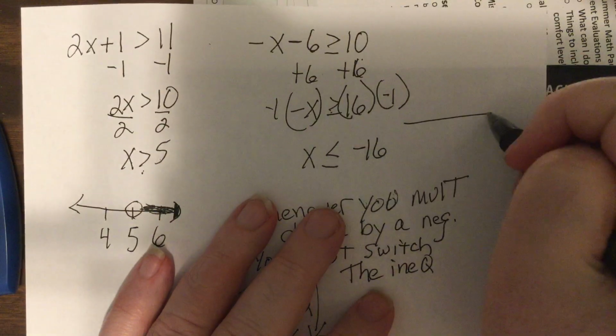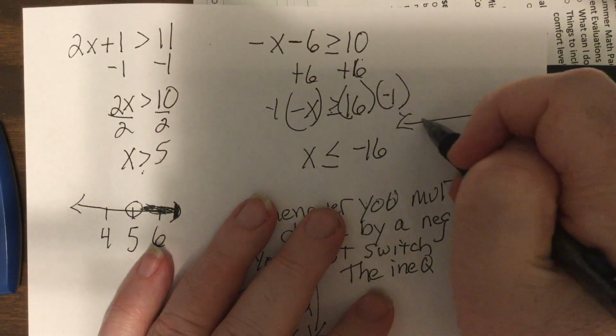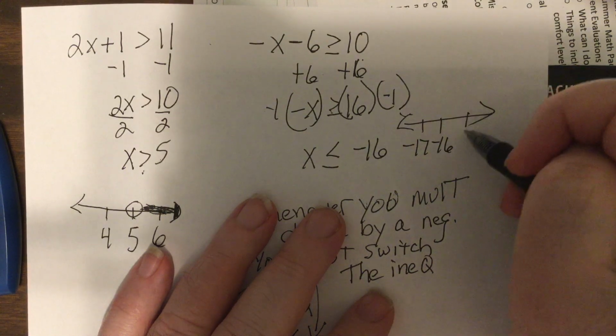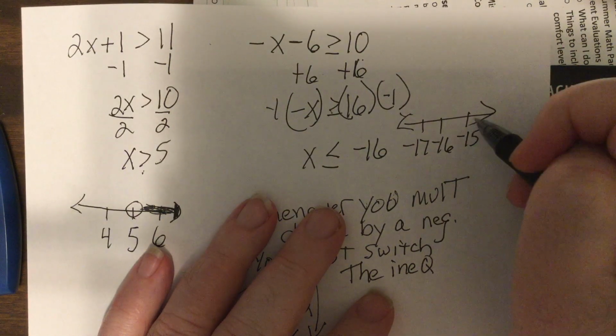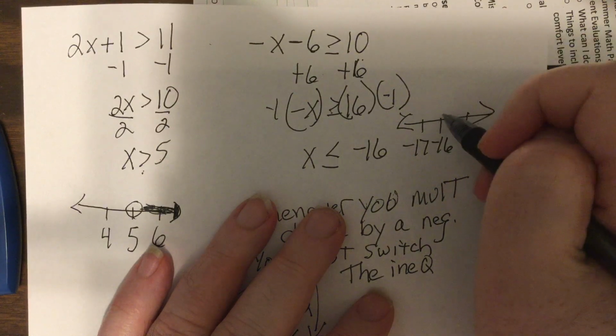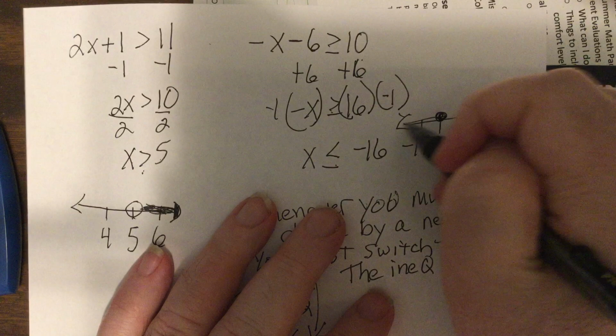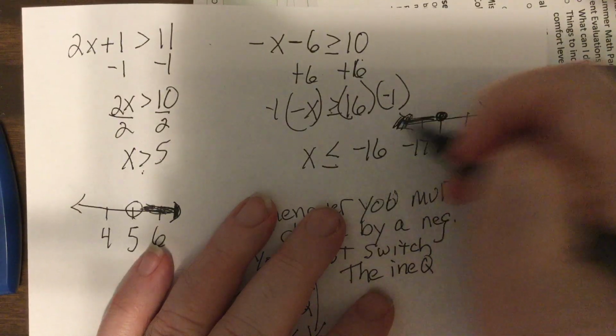Now this I would graph, negative 17, negative 16. I only really need 3 numbers. Some teachers want you to start at 0, but holy cow, that'd be huge. It's an equal, so it'd be a solid dot and to the left.